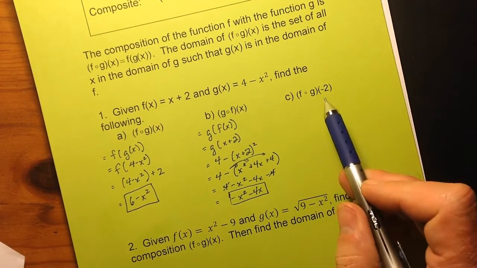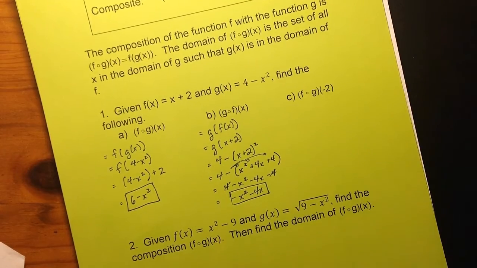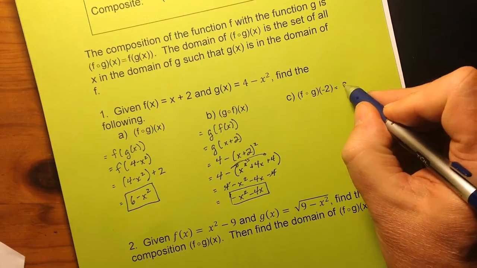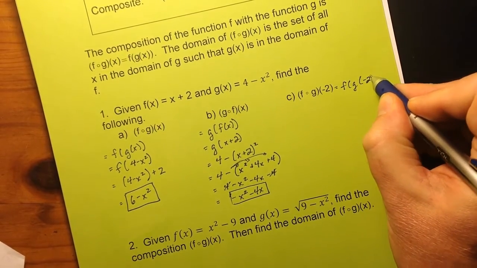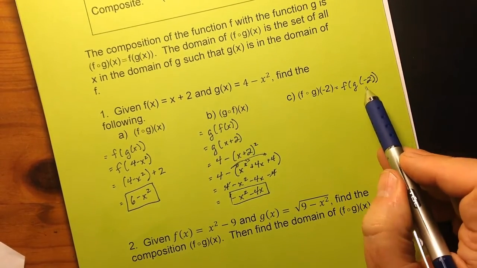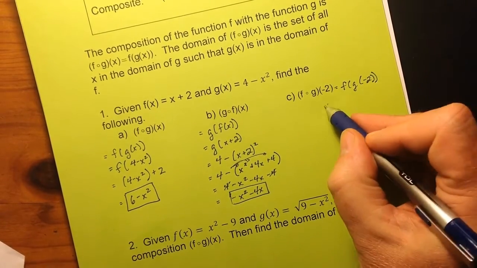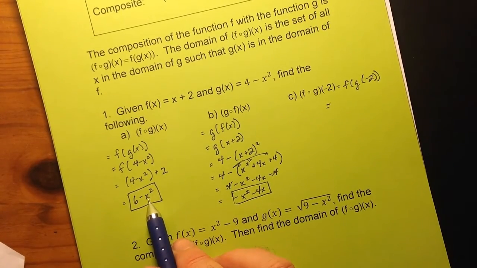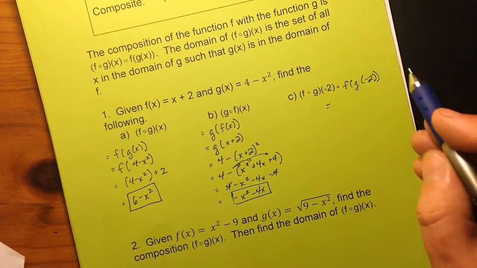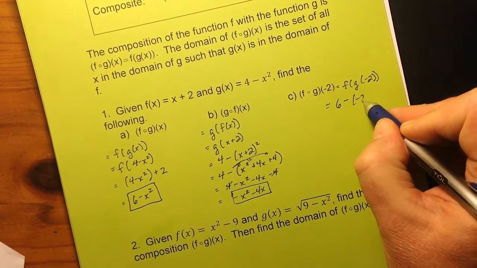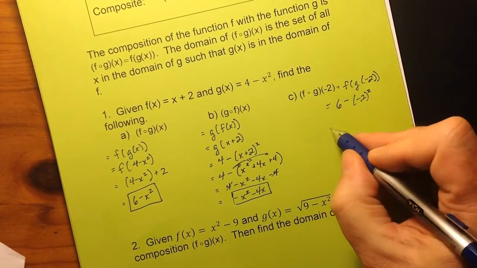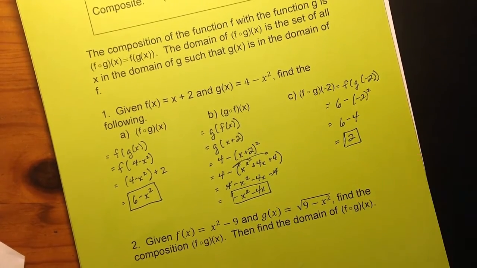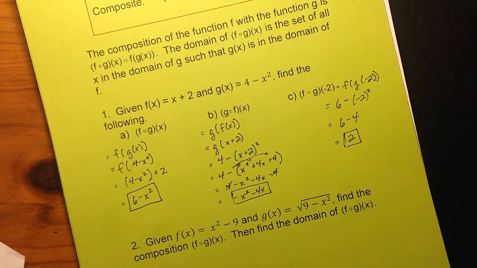All right, last one, f circle g of negative 2. Okay. Well, we've already done f circle g of x, so this is simply f of g of negative 2. All right, instead of x here, I have negative 2. Well, we've already done f circle g, and we know it's going to be 6 minus x squared over here. Well, I'm just going to replace the x with negative 2. So I'm going to say 6 minus negative 2 squared. Negative 2 squared is going to be a positive 4, and 6 minus 4 equals 2. So there you go.